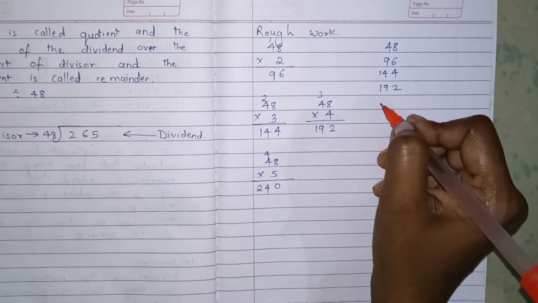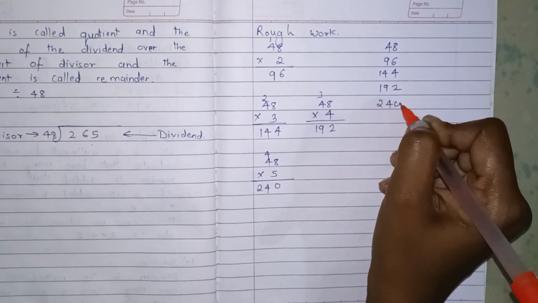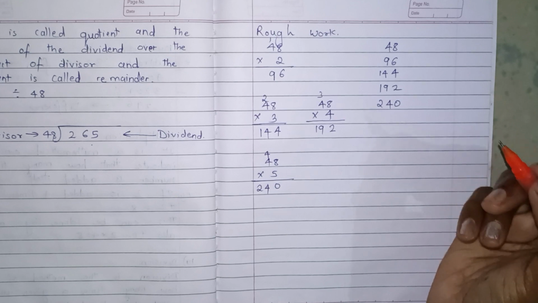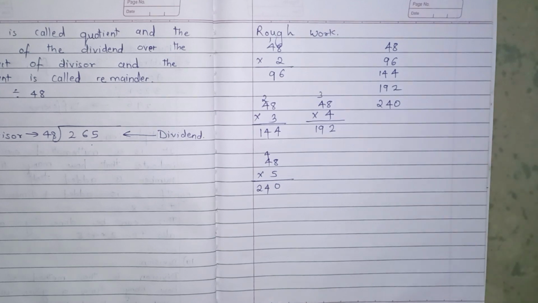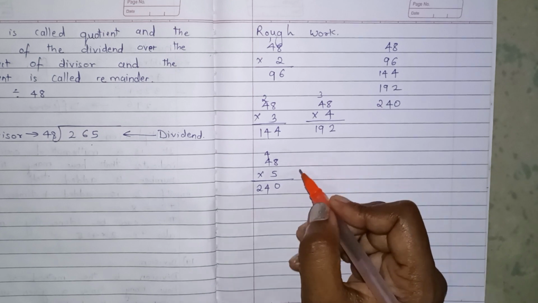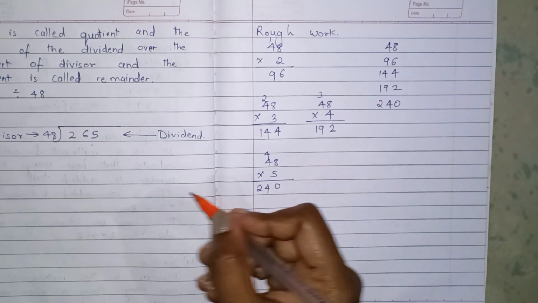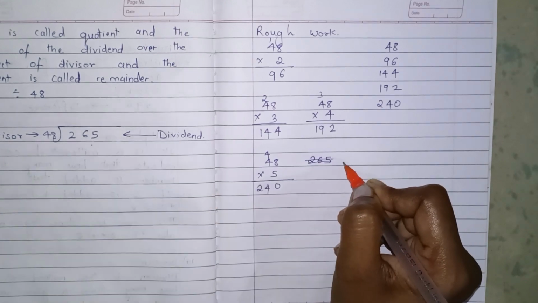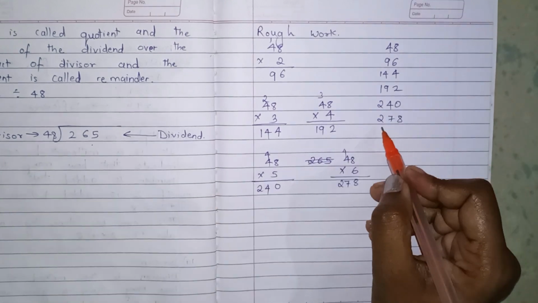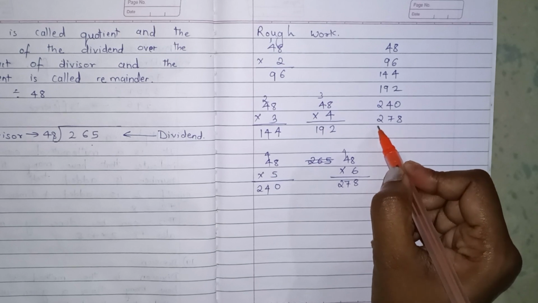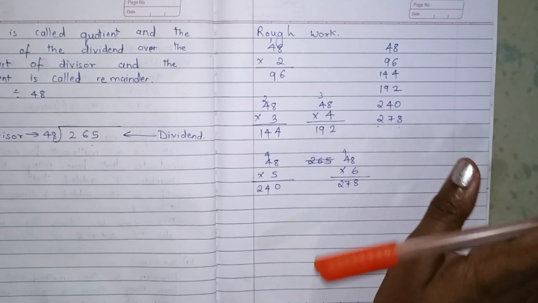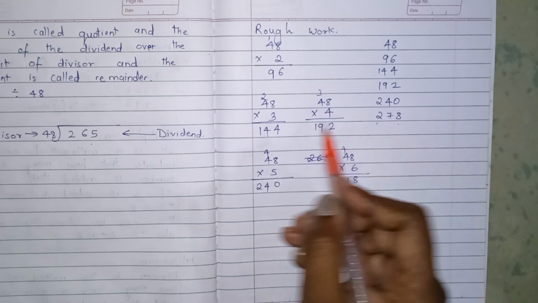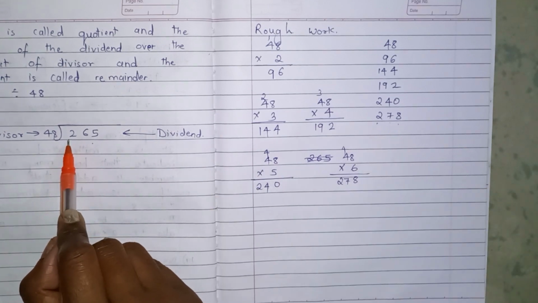So 48 fives are 240. Maybe I'll get this number, might not get this number. So I'm getting this number as 288. But I don't want 288, I want 265.